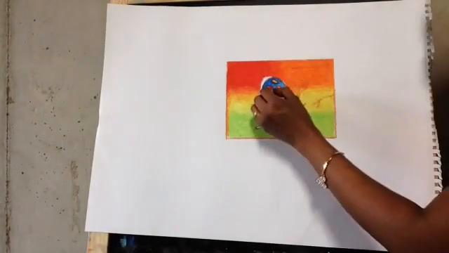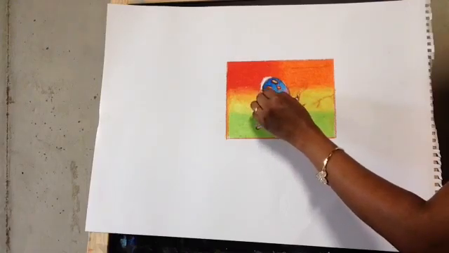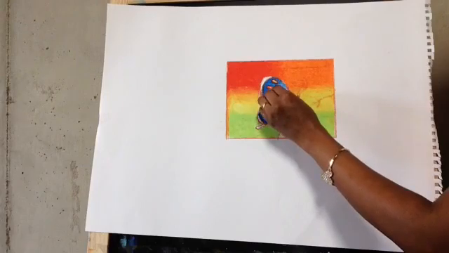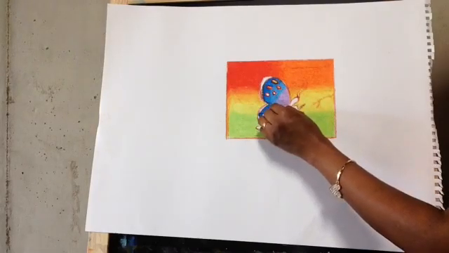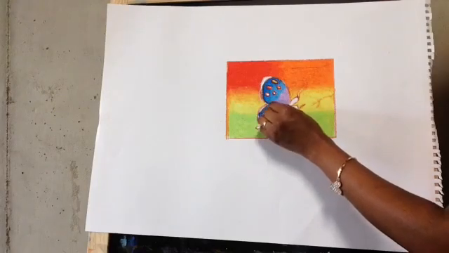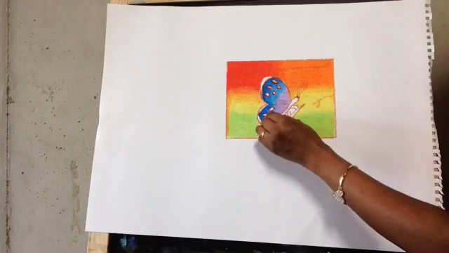I want to do the same thing for all my tiny circles. These are some tricky areas. They are very tiny, so we need to be very careful and slow when doing these details. Since it's a smaller space, it tends to go outside.